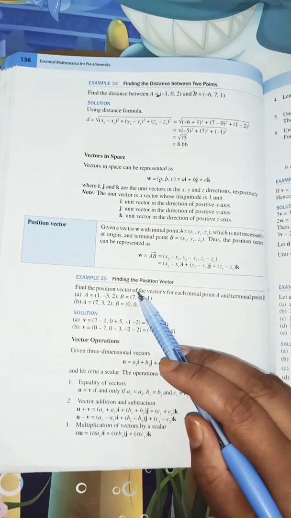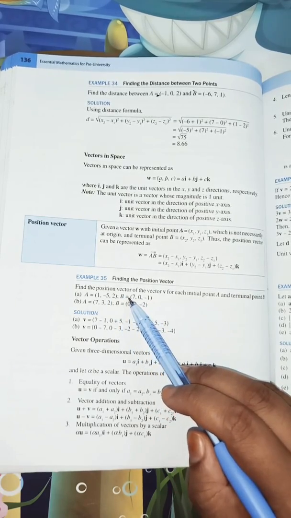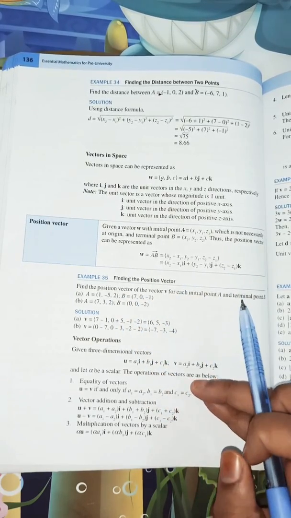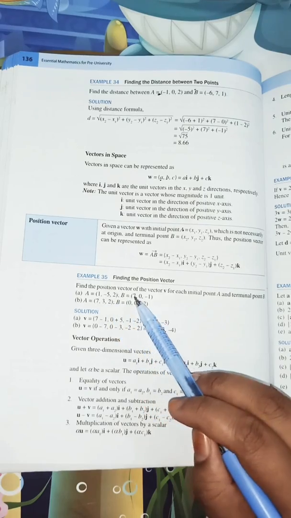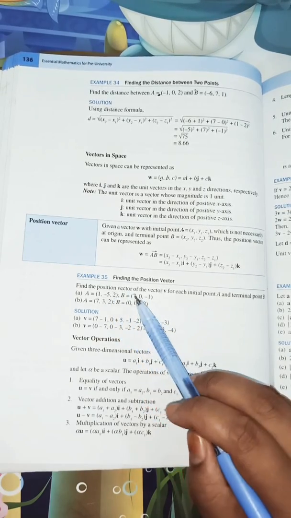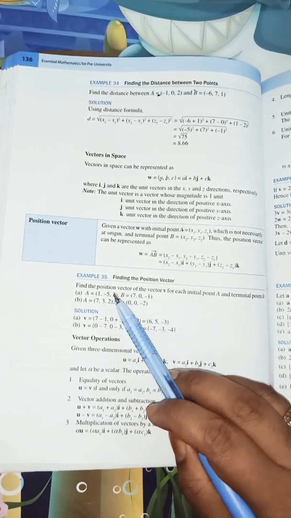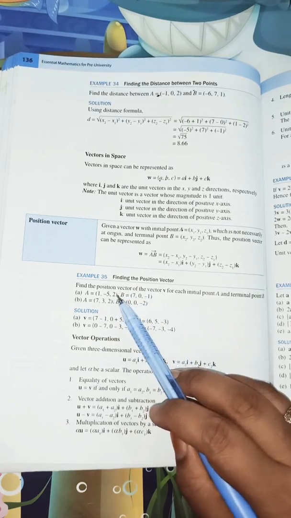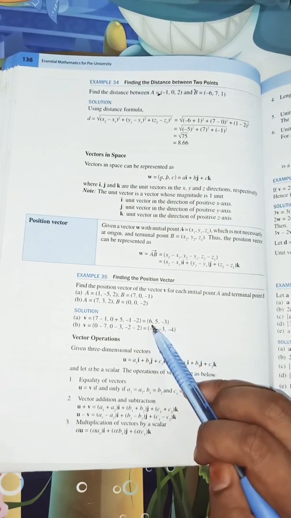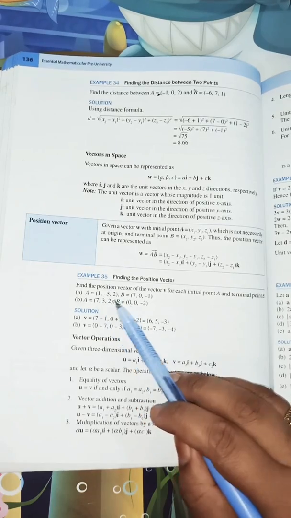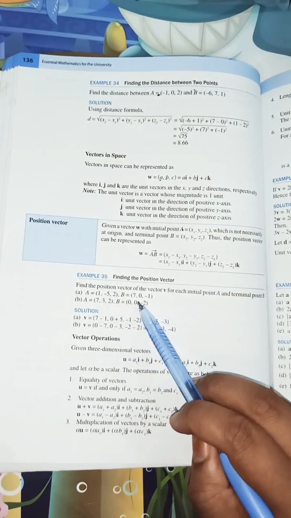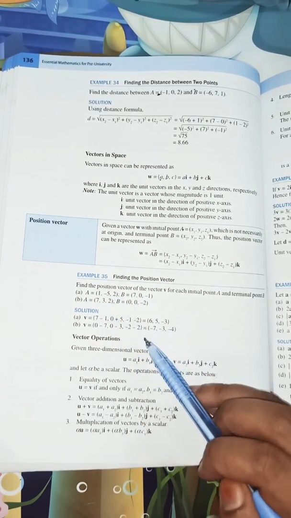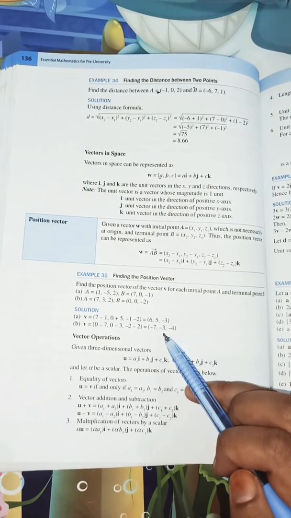For example, find the position vector. For AB, A is your initial point, B is your terminal point. So for AB, all components of B minus the components of A. So 7 minus 1, 0 minus minus 5, and then minus 1 minus 2. So you have 6, 5, minus 3. For this one, 0 minus 7, 0 minus 3, minus 2 minus 2. So you have this component.